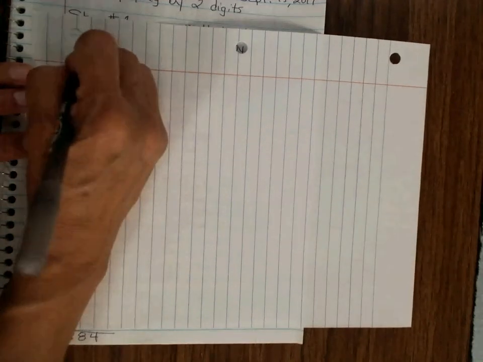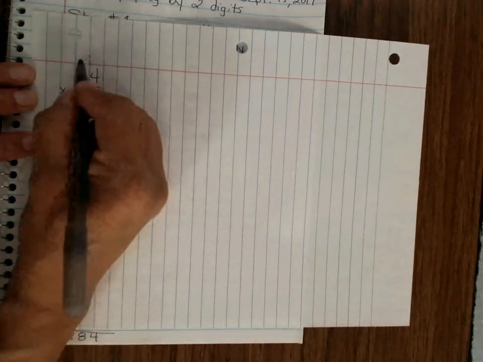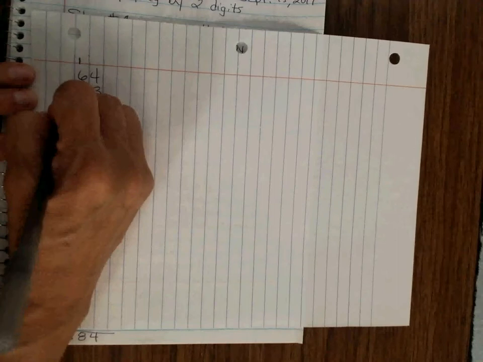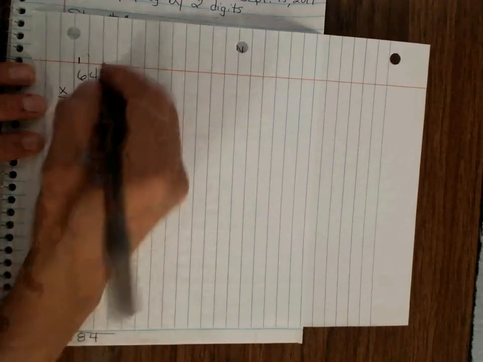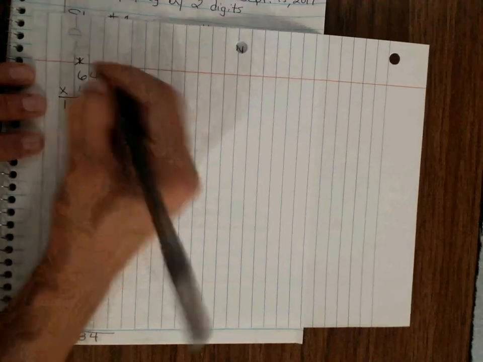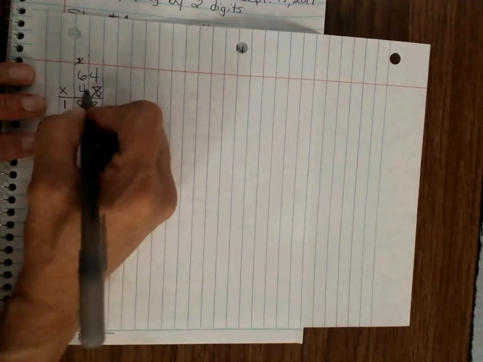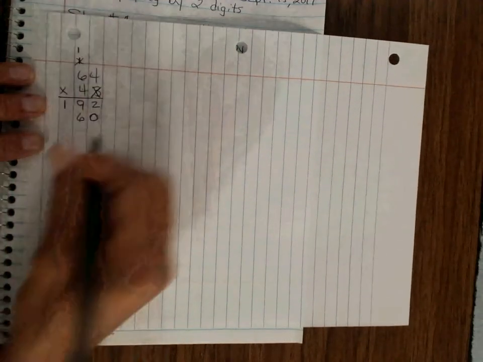4 times 3 is 12. Regroup the 1. 6 times 3 is 18, plus 1 is 19. So I have that in the tens column, and then I'm going to move all the way over here for a number in the hundreds column, okay? Cross that out, bring down a 0 in the ones place. Now I'm ready to go with 4 times 4 is 16.